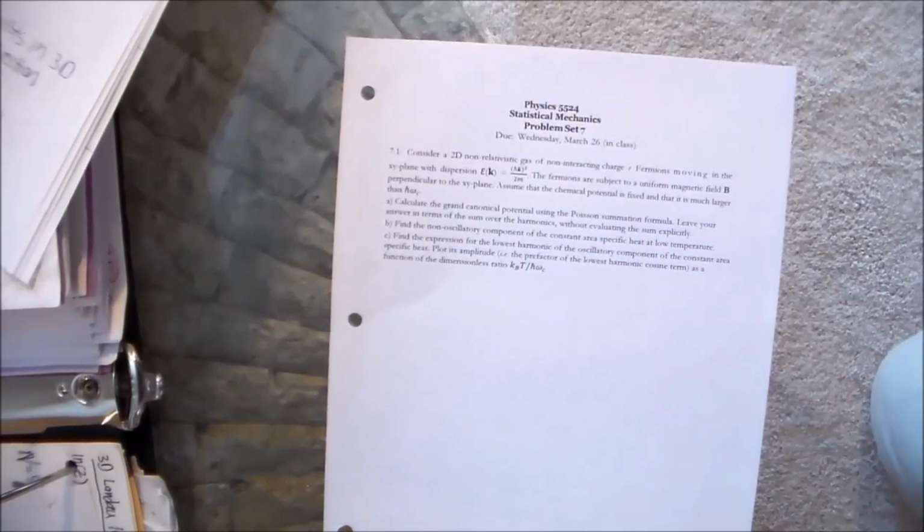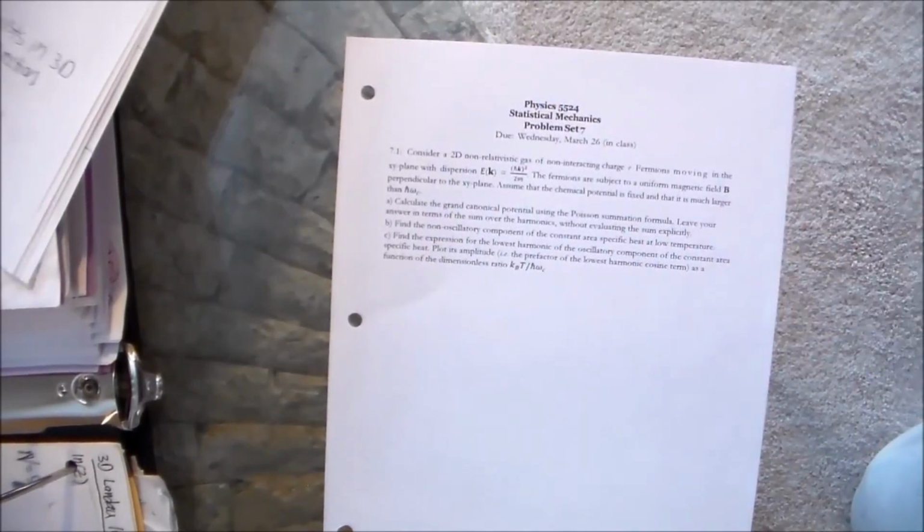Alright, so here's another statistical mechanics homework assignment, and as you can see, this was only one problem, and that's misleading because this was actually one of the hardest, if not the hardest, assignment of the whole year, for this class at least. It says, consider a 2D non-relativistic gas of non-interacting charged fermions moving in the xy plane with the dispersion E of k equals h bar squared k squared over 2m. The fermions are subject to a uniform magnetic field B perpendicular to the xy plane. Assume that the chemical potential is fixed and that it is much larger than h bar omega c.